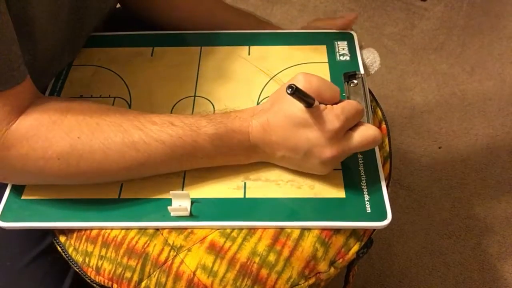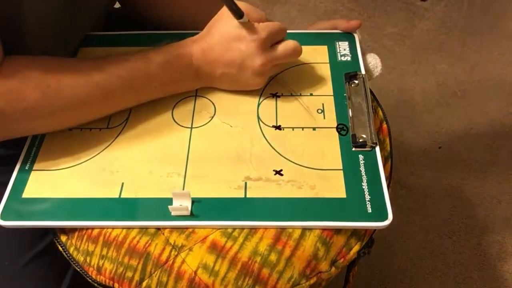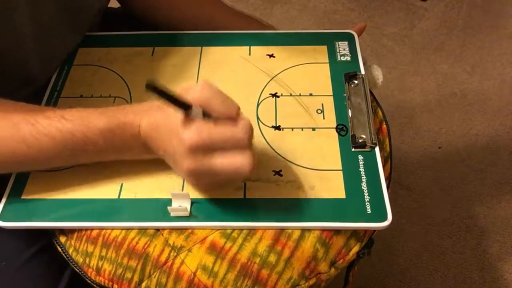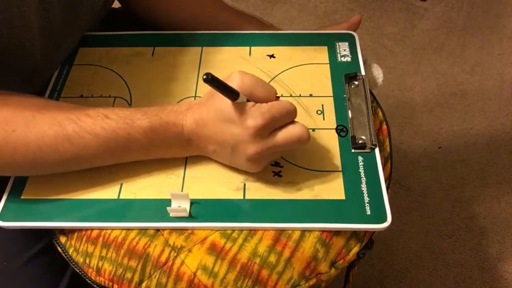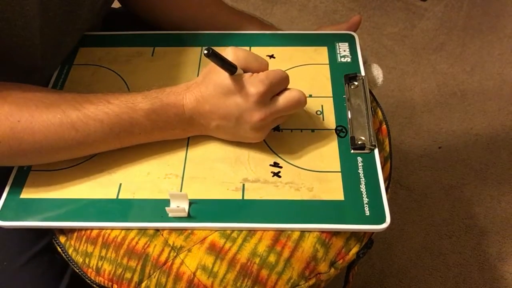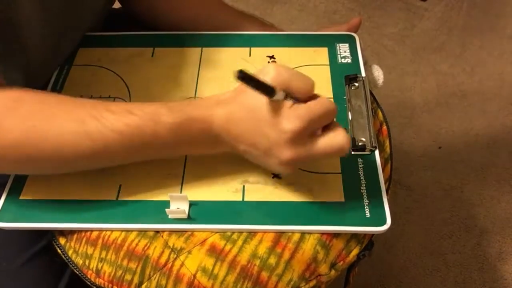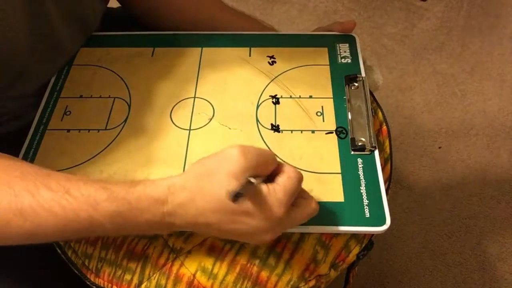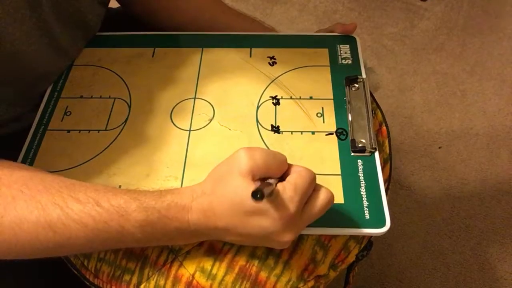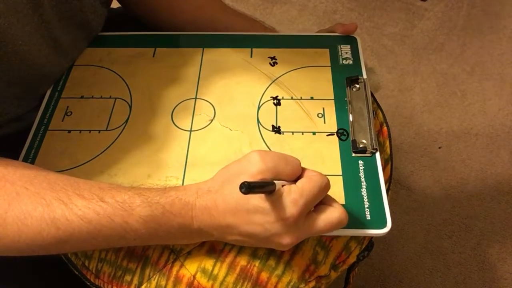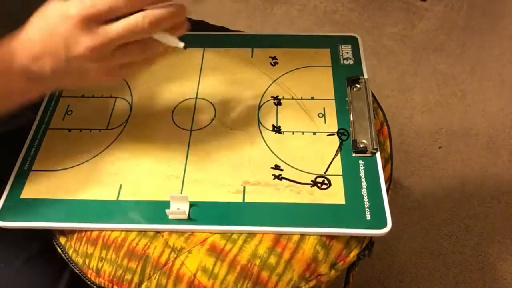Let's say they run the baseline. They're here, here, here, here, here. And because they're in that format, we got the 4 here, the 2 here, the 3 here, 5 here, the 1 here. Again, he doesn't want to get blown up back here, but he does his job and he forces the ball down here. The pass comes in there, right there.